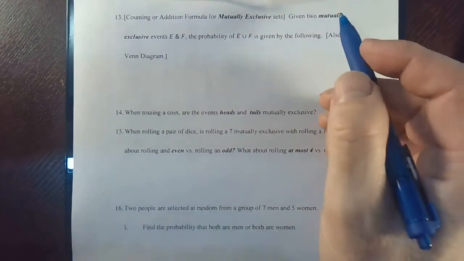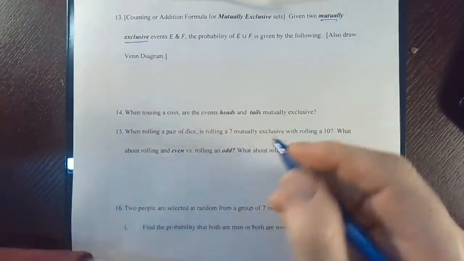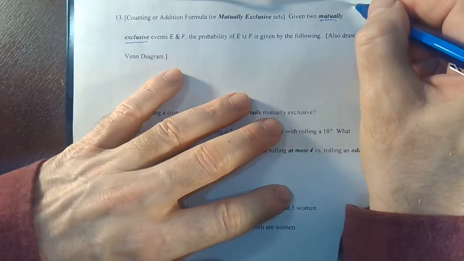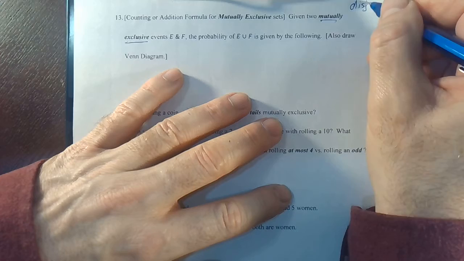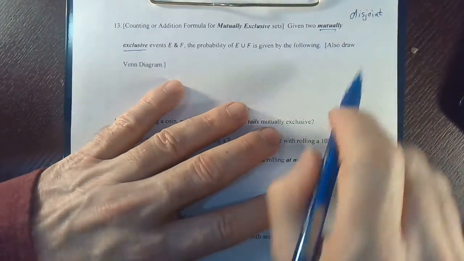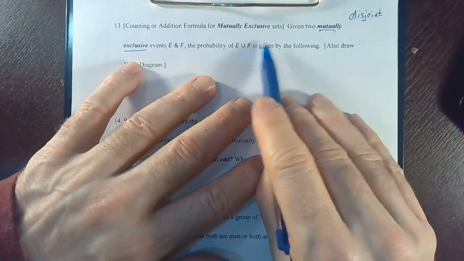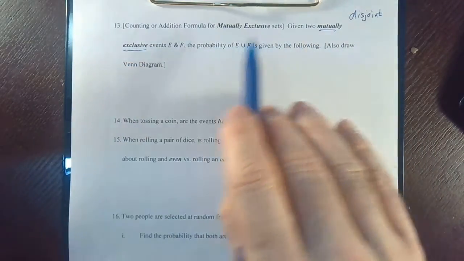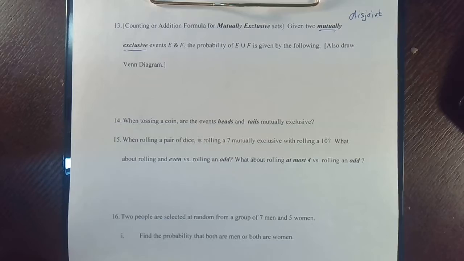The next term we're going to learn about is called mutually exclusive. Another word for that would be, maybe I'll write it up here, disjoint. It means the same thing. If you have two sets that are disjoint or mutually exclusive, the counting formula is a little bit different.